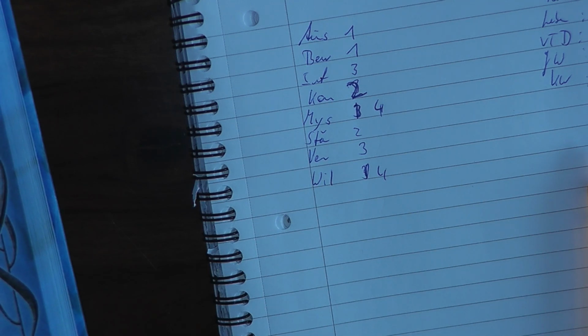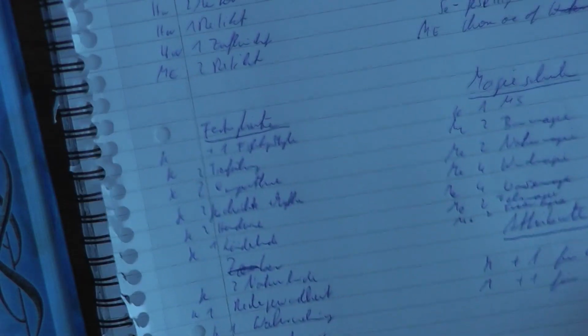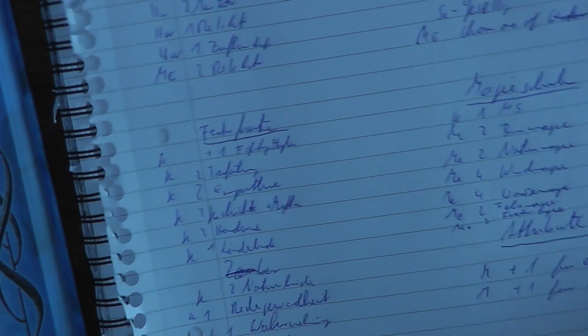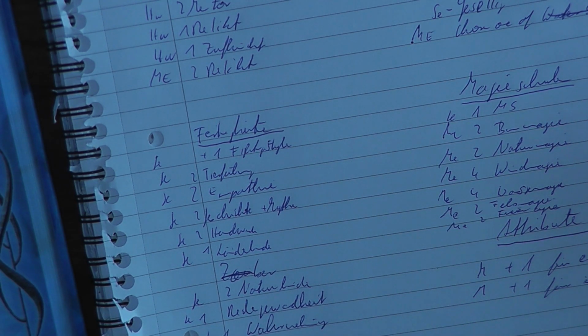Good. Next up, we have the ability to add 3 points to strengths that we have, or to strengths that we would like. Since we are human, we have 5 in total.